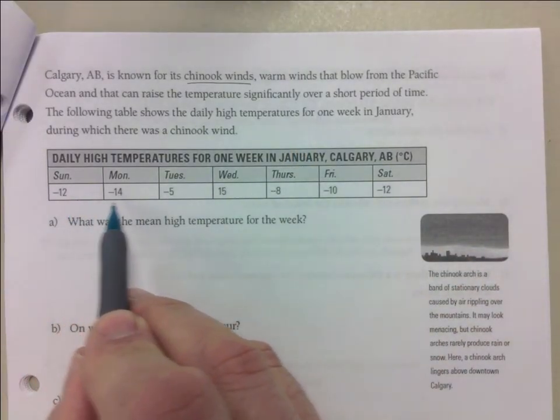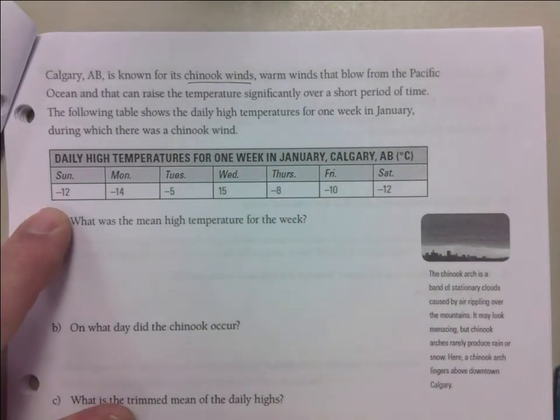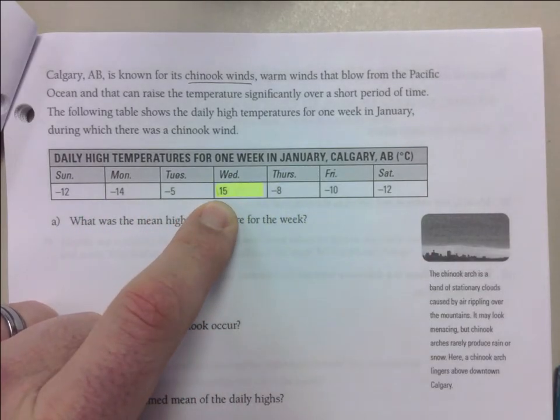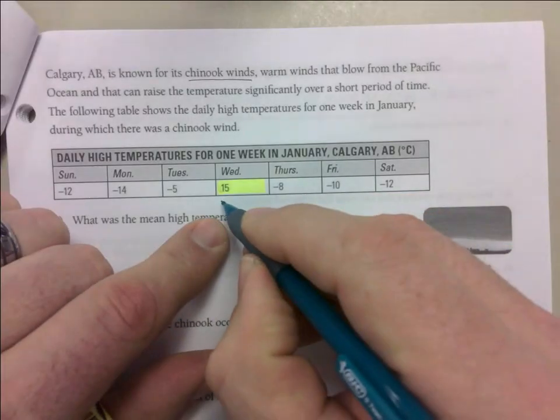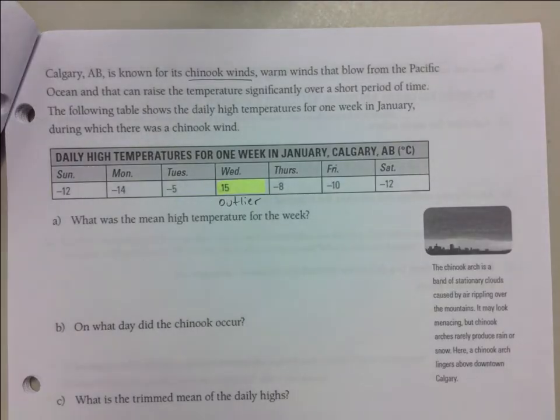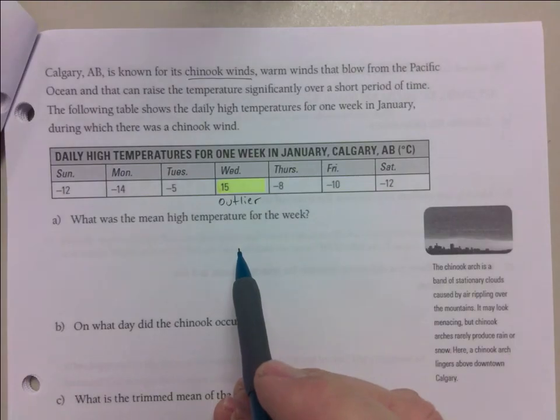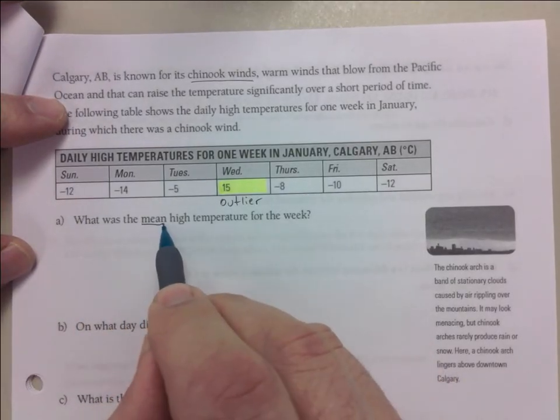So the following temperatures are observed, and you notice you've got -12, -14, -5, and then all of a sudden you've got a positive 15. That would be considered the outlier here. Because everything is in the negatives, all of a sudden you have plus 15, right? So what's the mean high temperature for the week? The reason why I picked this one right now is for you to make sure you know how to work with negatives.